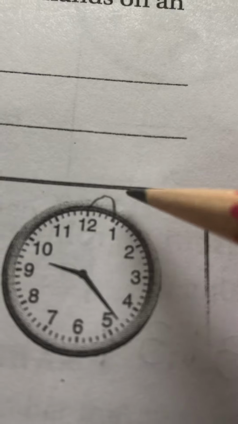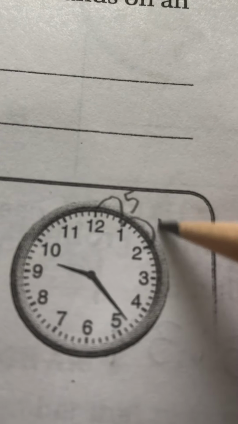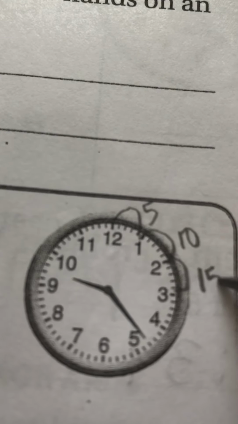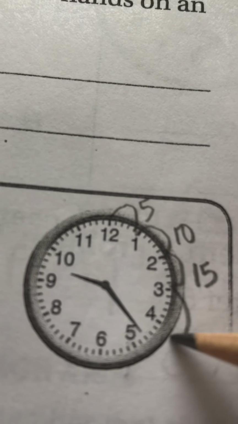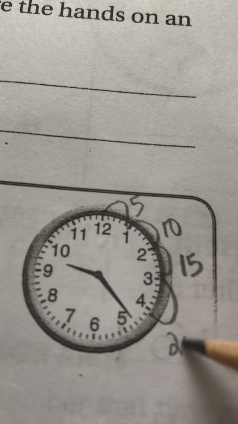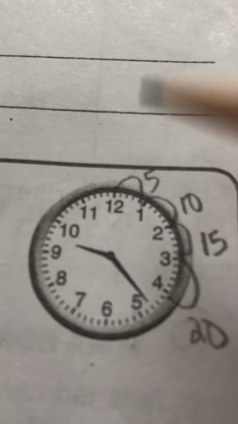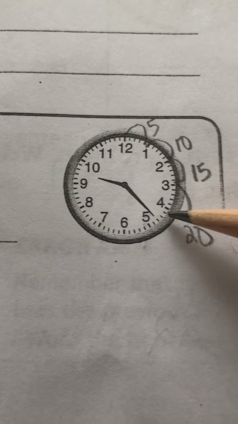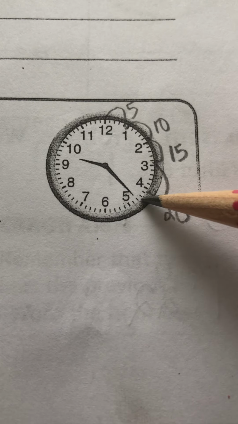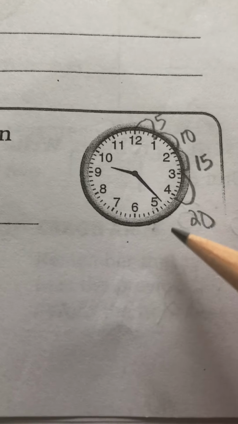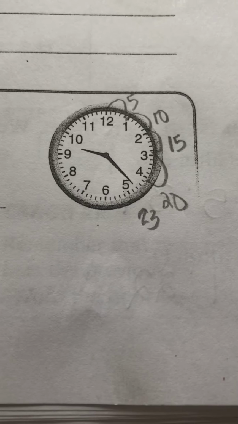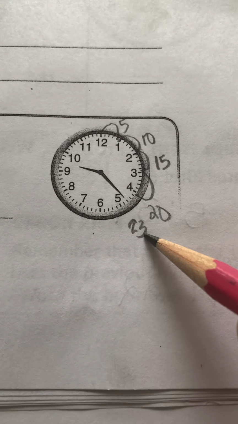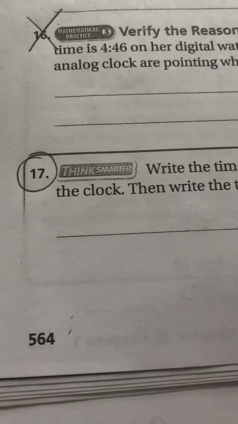So this would be 0 to 1, that's 5. 1 to 2, that's 10. 2 to 3, that's 15. 3 to 4, that's 20. And now we can't do that anymore because we have to count the exact ticks or the exact minutes in between. So this is 20, and then we're going to do 21, 22, 23. So this would be 23, okay? You can't see that. So there's 23 minutes. It's the 9 o'clock hour. How many minutes have gone by? 23. So now we're going to go over here and we're going to write the time.